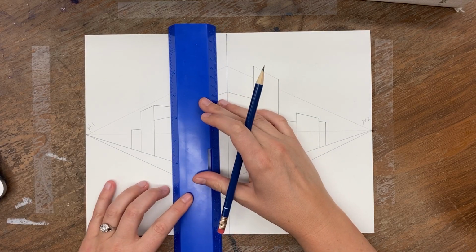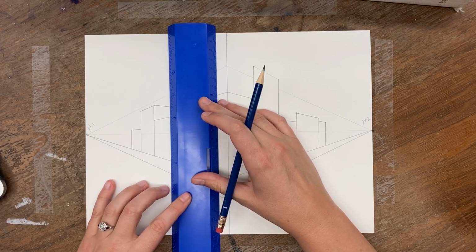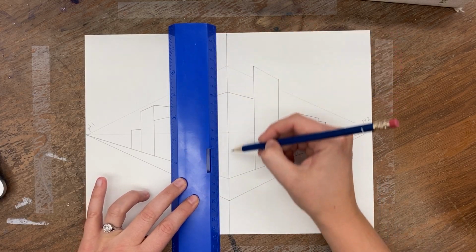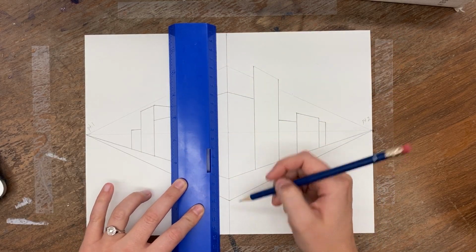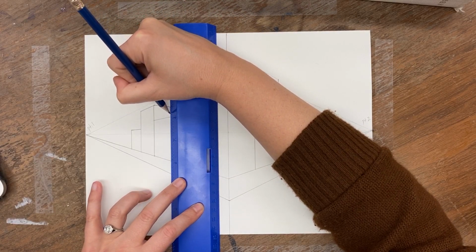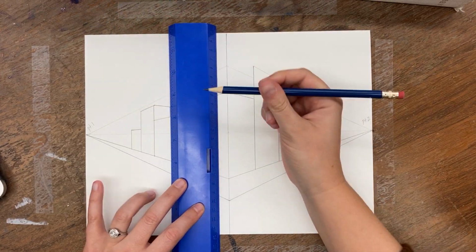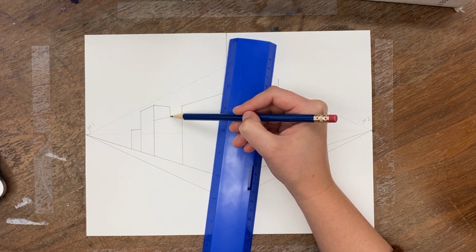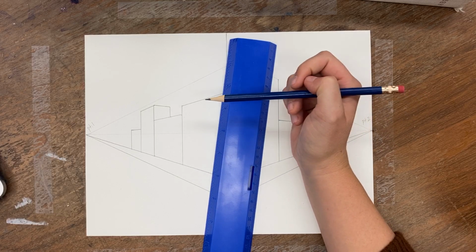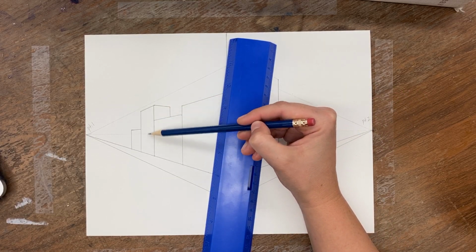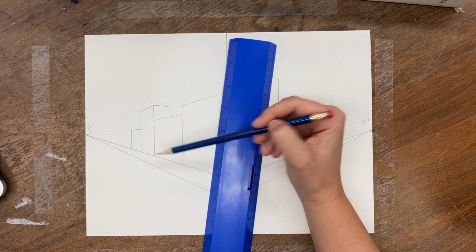The next thing I'm going to do is bring my ruler so that I'm vertical. I'm going to line it up so it's parallel with this center line, just like I've done in the past videos. And I'm going to connect that line I just drew going down, and I stop once I run into the roof line of the neighboring building. So what I just did is I created the side for this building right here.